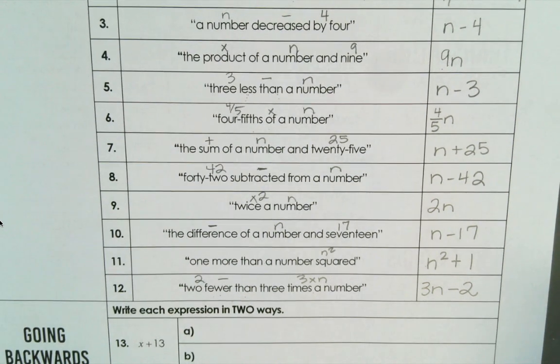Got it so far? I know it's a lot to swallow, but we're going to put it all together. We're going to make it happen.